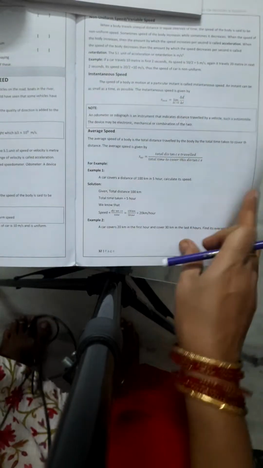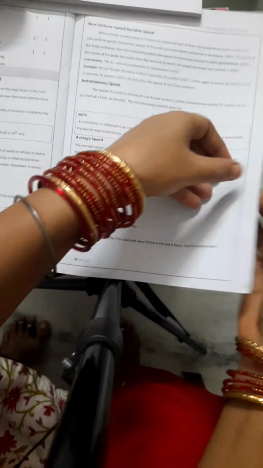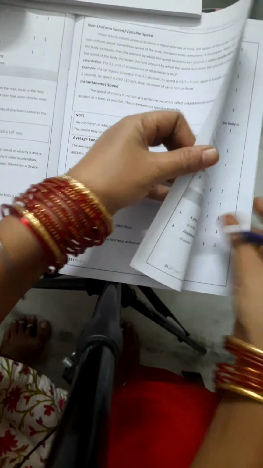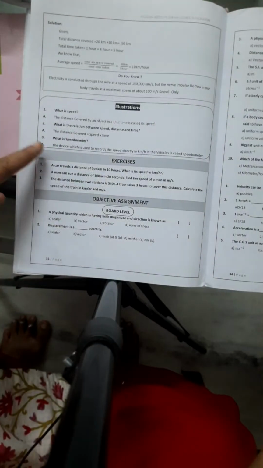Now the next question. So this is about average speed. We need to write about total distance and total time. So in that way, you can calculate average speed. Now coming to the average velocity topic. The next topic is average velocity. What is speed? Already we covered. Speedometer is the instrument to measure speed.